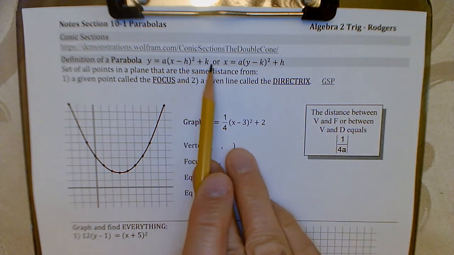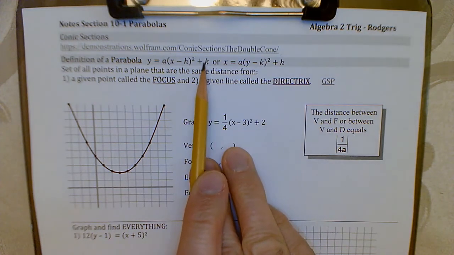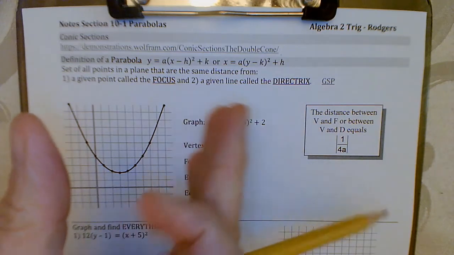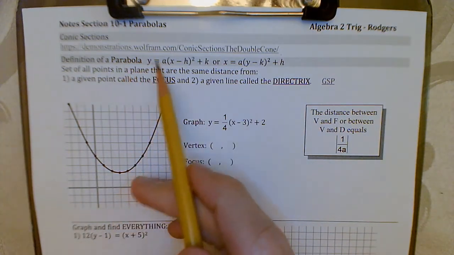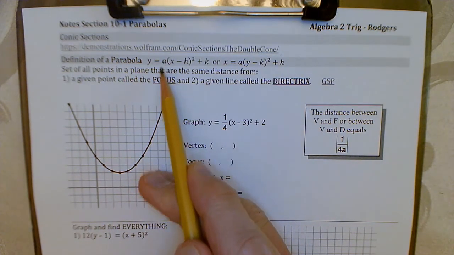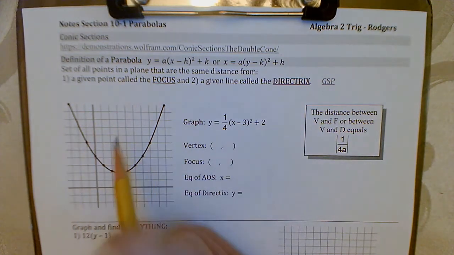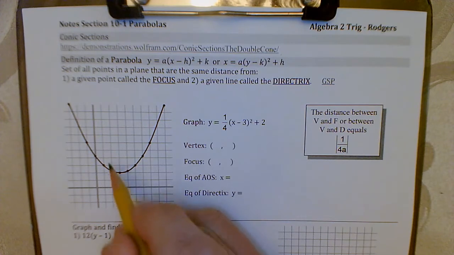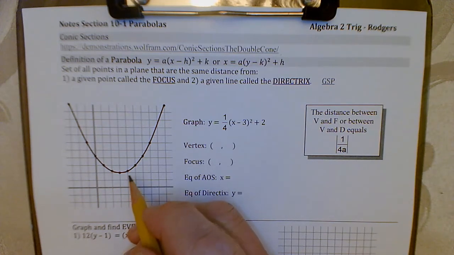Remember that h comma k is the vertex. A, the leading coefficient, is what determines the shape of this thing. We just saw that as this A changes and the shape changes, so does the location of the focus and the directrix on either side of the vertex.